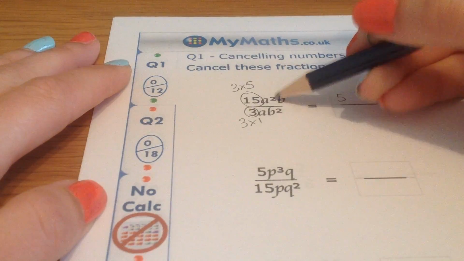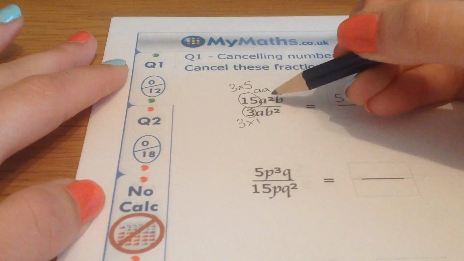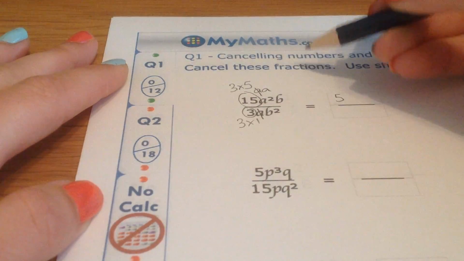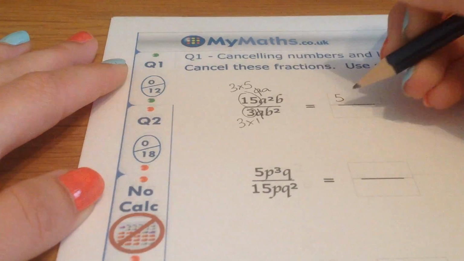Whenever we have a squared, we write it as aa. Makes it easier. We now have an a on the top and an a on the bottom. We can cancel both of those out. There are no more a's in the denominator. We are left with one a in the numerator.